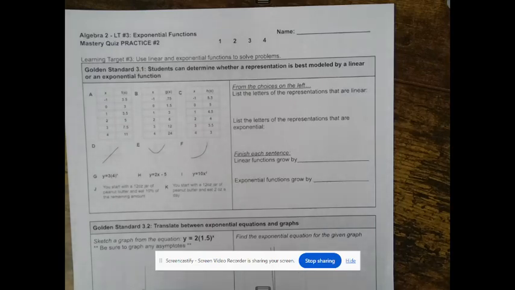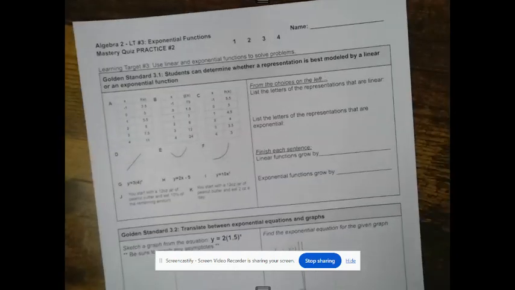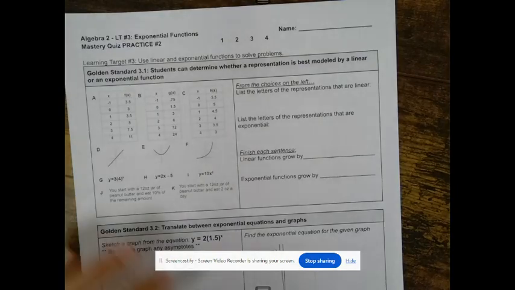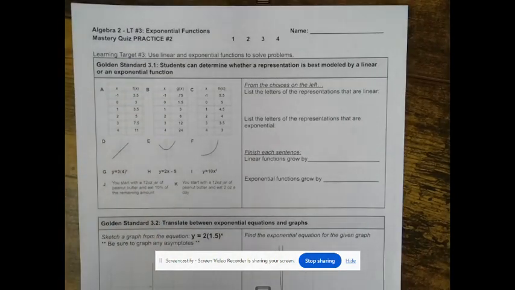Hello, we are here to do a video walkthrough of practice quiz number 2 for learning target number 3 on exponential functions. Let me focus this here real quick. All right, so we're going to start with golden standard 3.1. Determine whether representation is best modeled by a linear or exponential function.